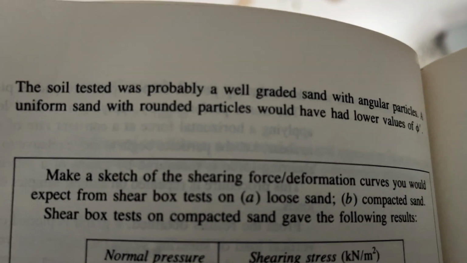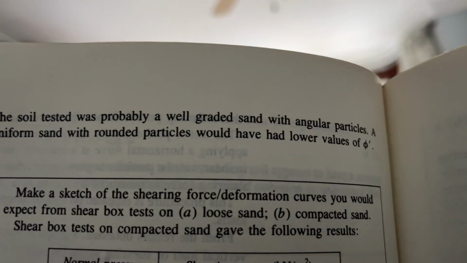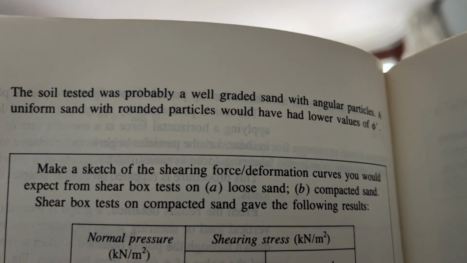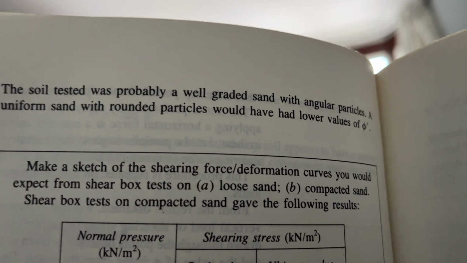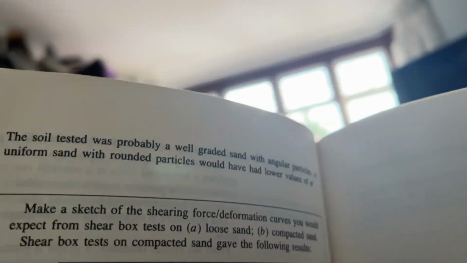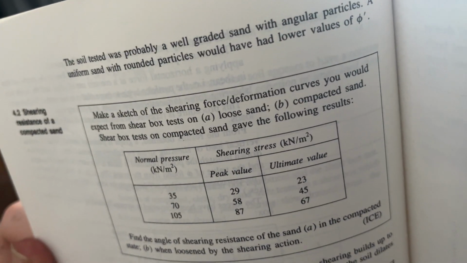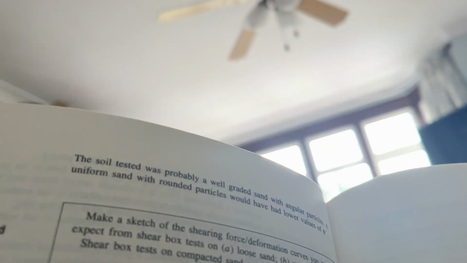The soil tested was probably a well-graded sand with angular particles. A uniform sand with rounded particles would have had lower values of phi dash. Okay, so that's that example done.